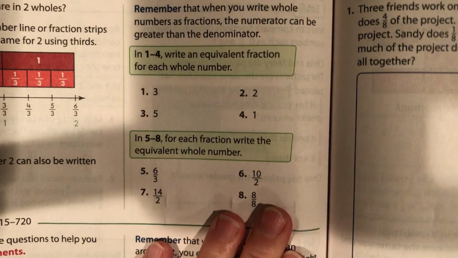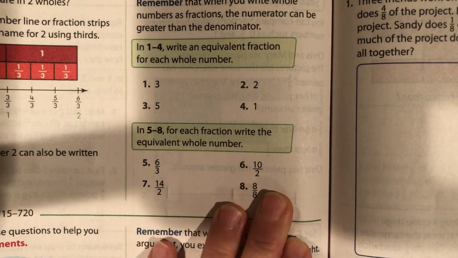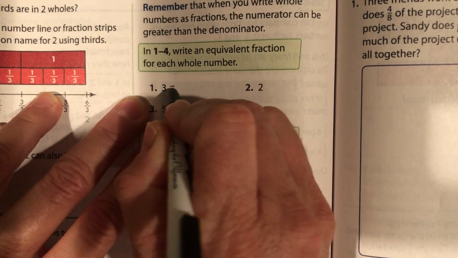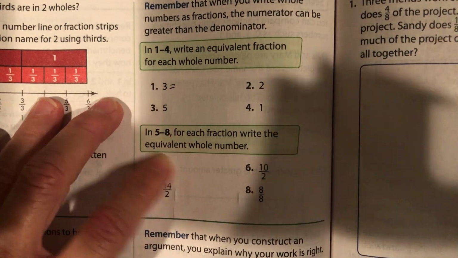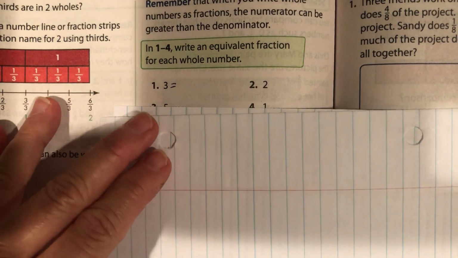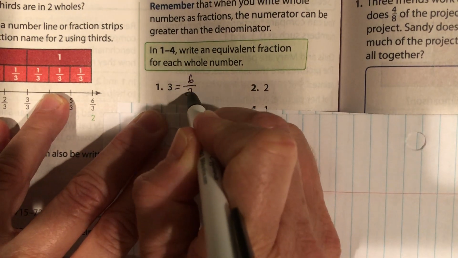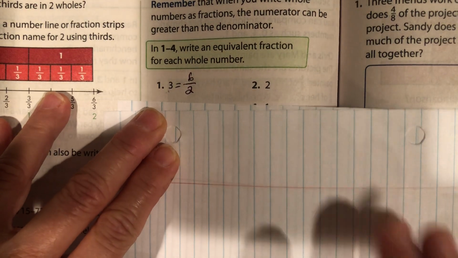Okay. When you write the whole numbers as fractions, the numerator can be greater than the denominator. Okay, write an equivalent fraction for each whole number. What you're going to do here is you basically want a division problem that equals 3, okay? So if I do 6 divided by 2, 6/2 is equal to 3, because 6 divided by 2 is 3, okay?